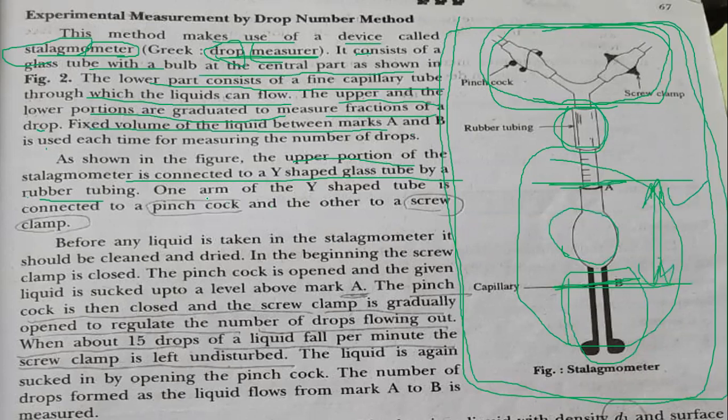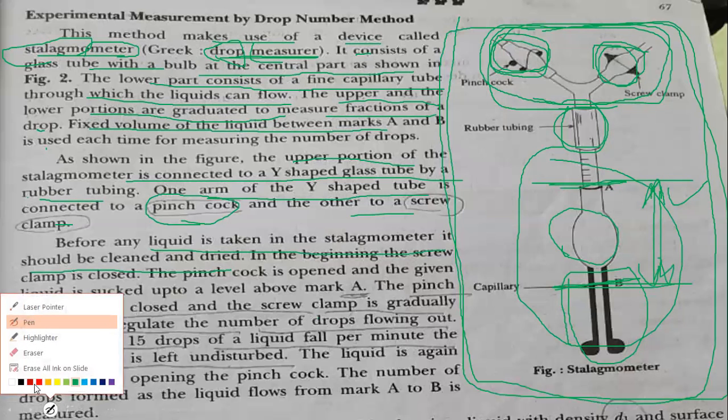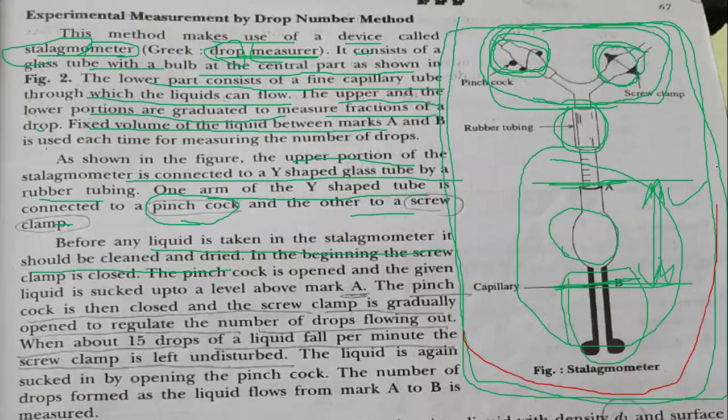Okay, so one arm of the Y-shaped tube is connected to a pinch cock. Which one? See here, this is a pinch cock. Okay, and the other portion is connected to a screw clamp. See here, screw clamp. So before any liquid is taken in the stalagmometer, it should be clean and dried. हा पूर्ण जे डिव्हाइस आहे, कुठला एक्सपेरिमेंट परफॉर्म करताना काय करायचं आहे, व्यवस्थित क्लीन करून घ्यायचं आहे सर्वच्या सर्व. ओके, and dried.